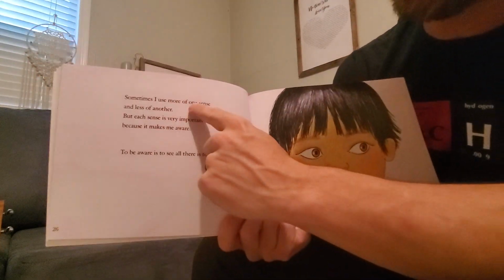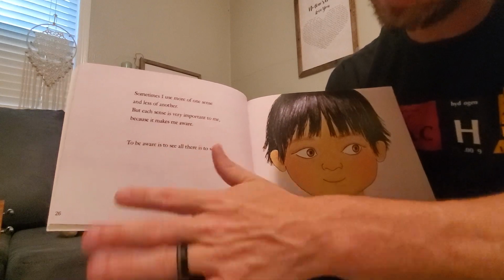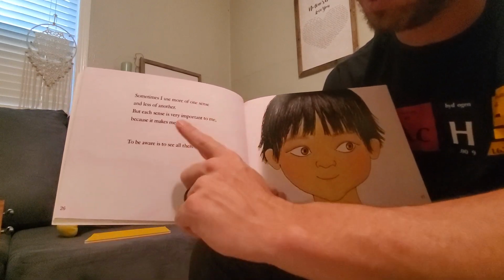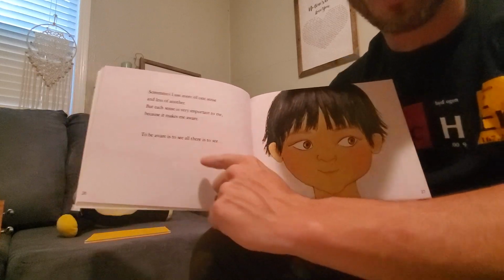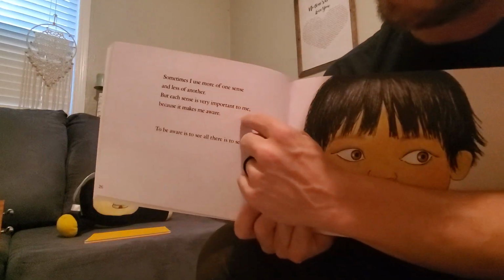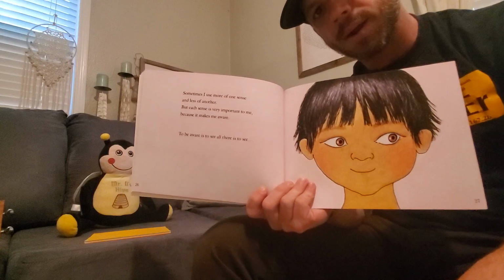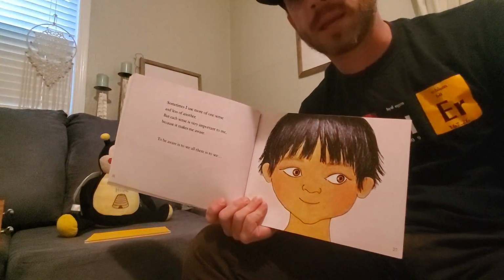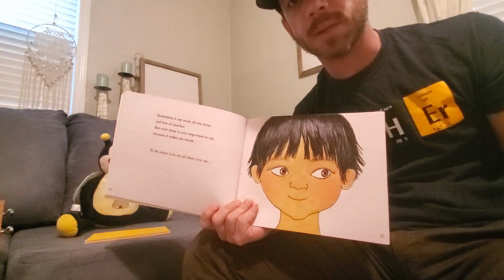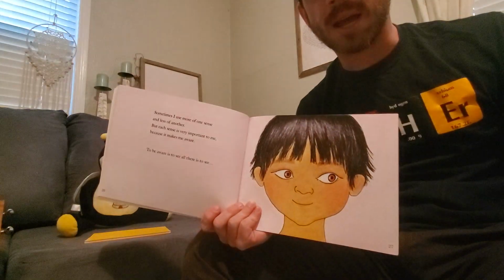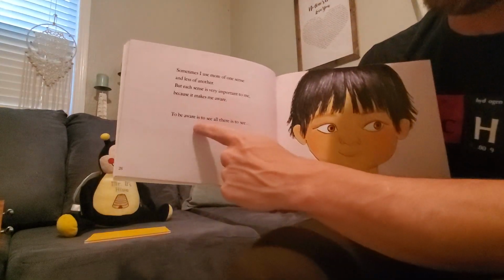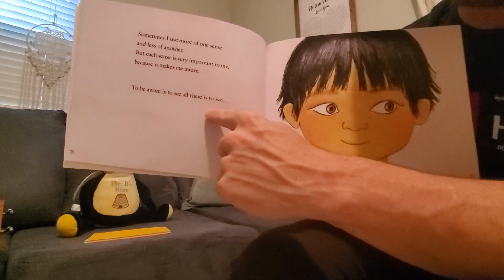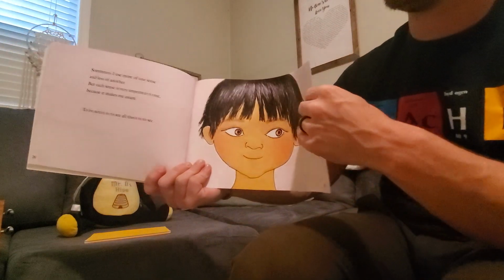Sometimes I use more of one sense and less of another, but each sense is very important to me because it makes me aware. Wow, I bet that's a very important word. Aware is when we notice things around us and we can describe our world around us. That's what we're trying to do today. So our senses are going to be very important for us. To be aware is to see all there is to see.